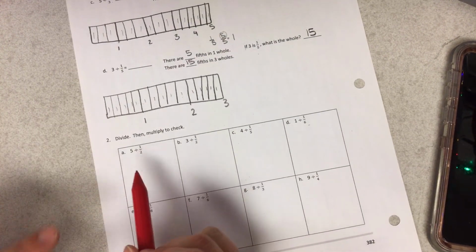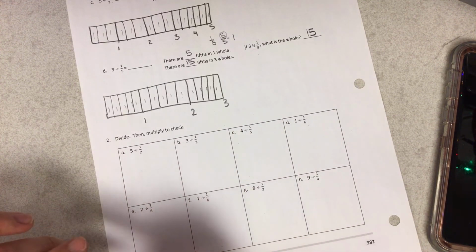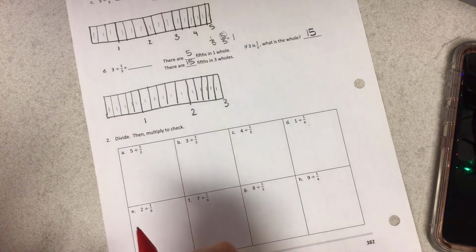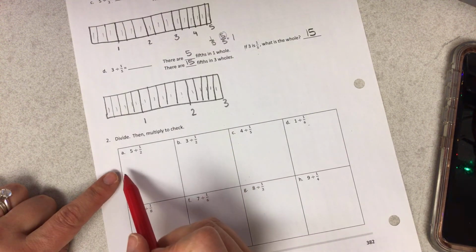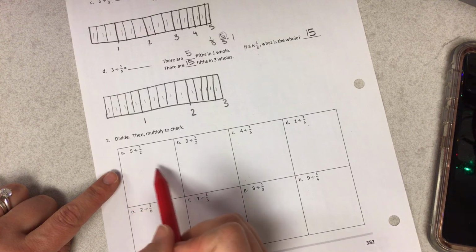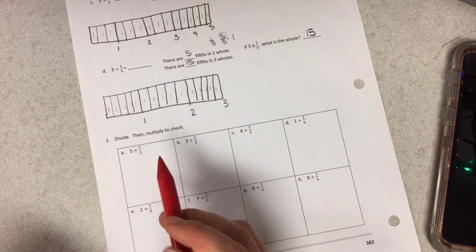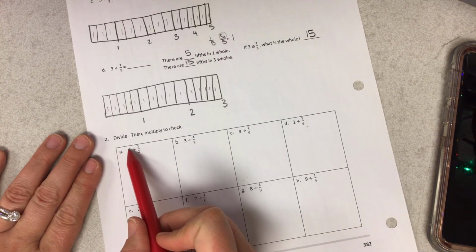Okay. What we're going to do is divide and then multiply to check this. We think about it as if I have 5 and I have a half in each of those 5, how many would I have? Something you can always think about is that you actually cross multiply.